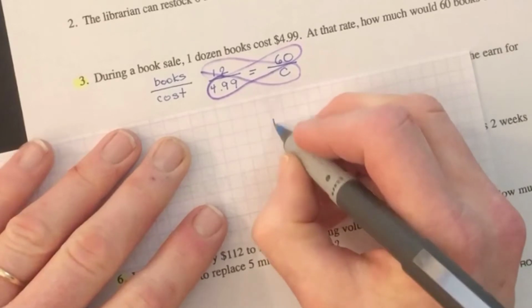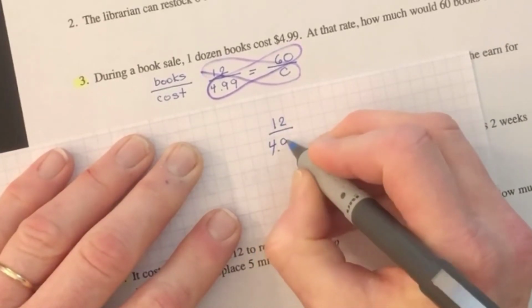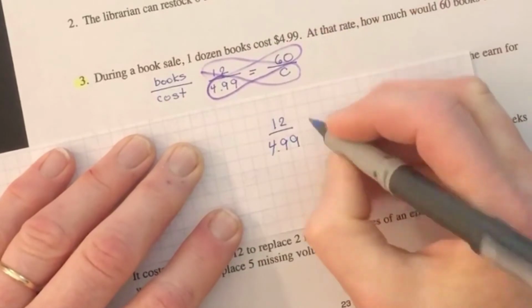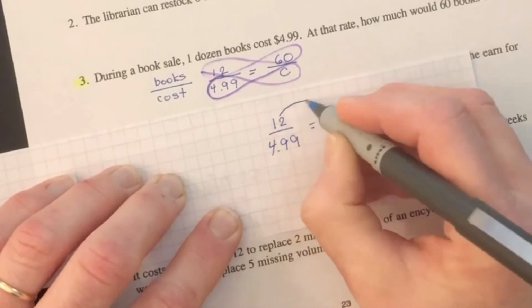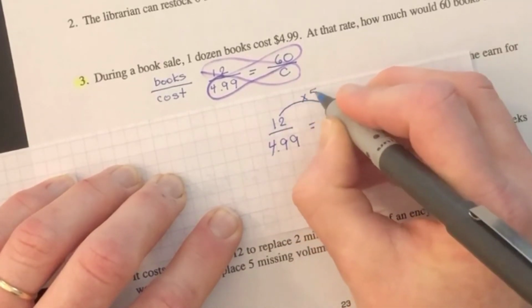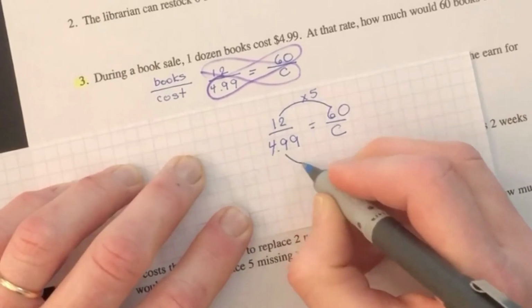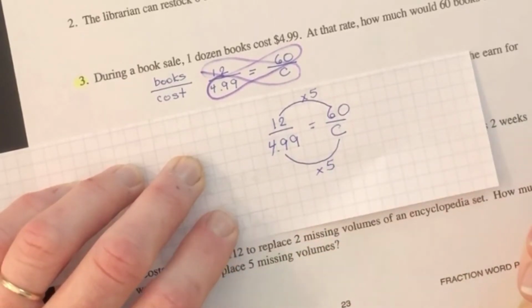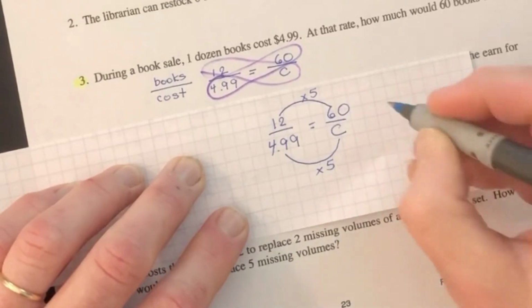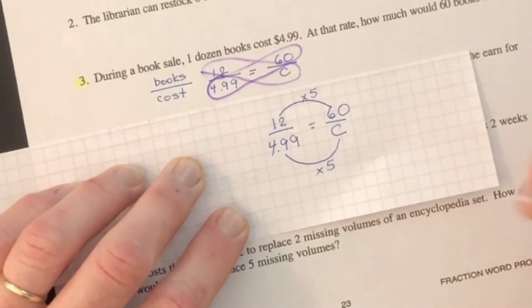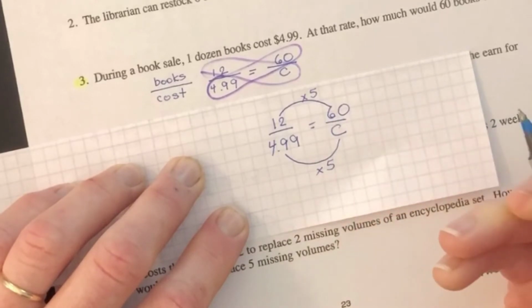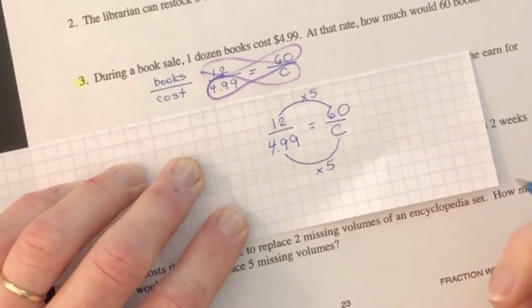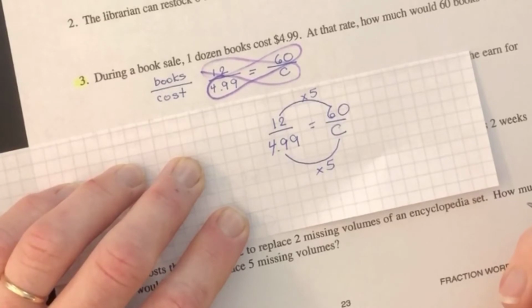So look here. 12 over 499, I'm just rewriting it again since I drew the purple marks on them, equals 60 over C. Well, I know that 12 times 5 is 60. So then 499 times 5 will be C. This, to me, is so much easier. It might not have worked for you. If you didn't recognize quickly that 12 goes into 60 5 times, this might not have been an easier method for you. So that's why I say you have options. You choose what works best.